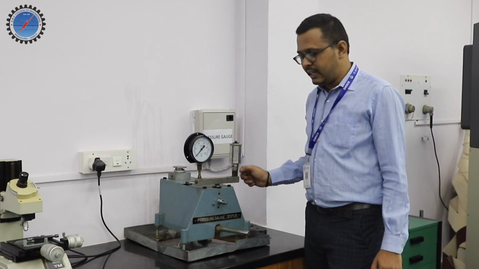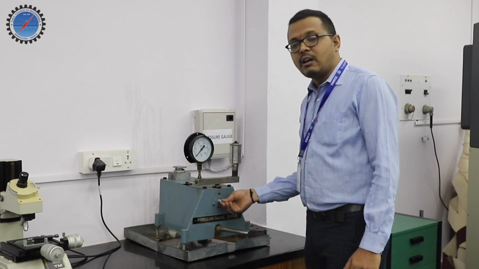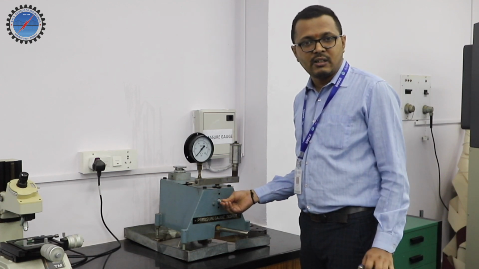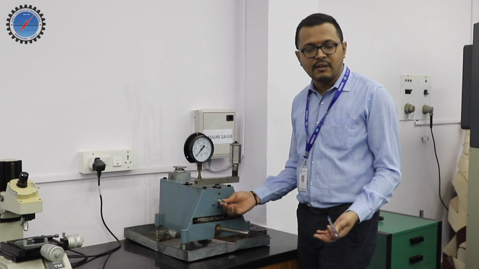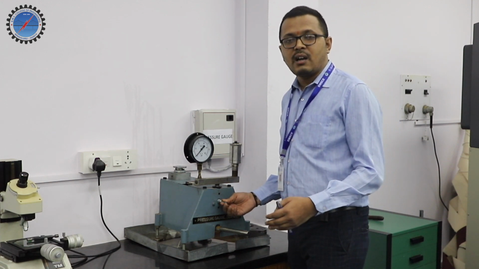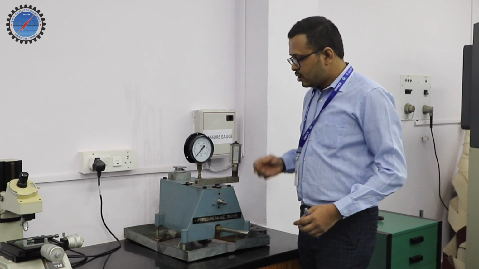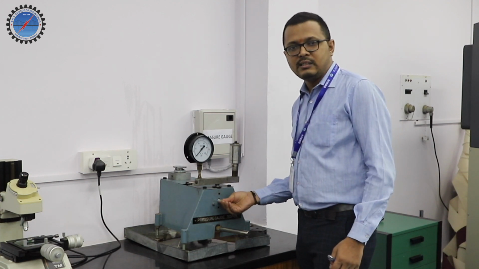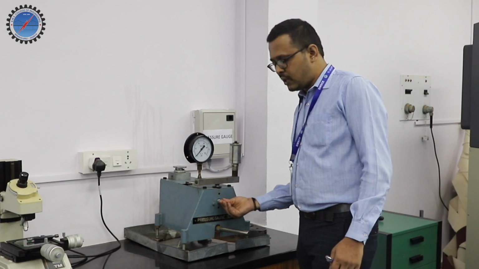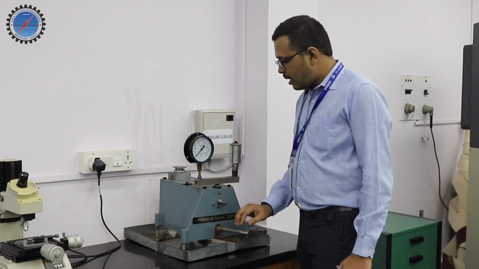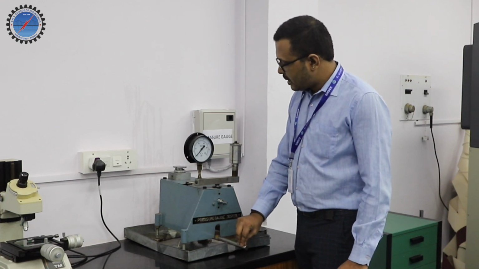Here we have a dead weight. I am going to lock the release valve. There is one more valve called the release valve. Whenever excess pressure is given, the excess oil will flow through the release valve, and it will not affect your system. I just lock the release valve here. This is the release valve. If I lock this release valve, it will be locked. And if you give a pressure, you can see this.